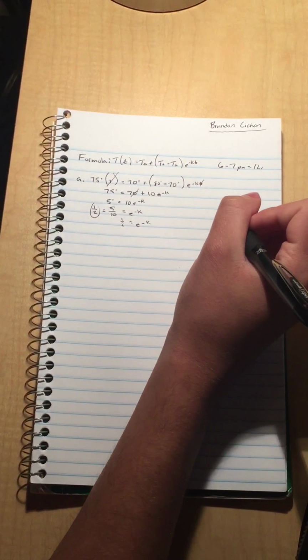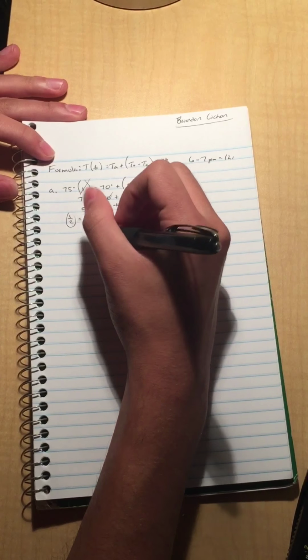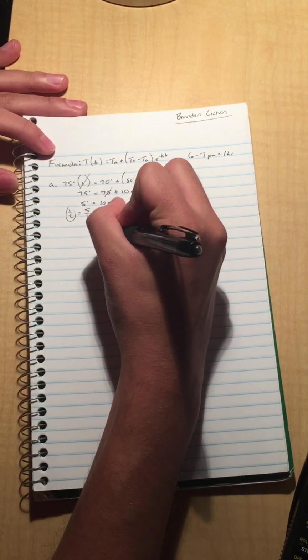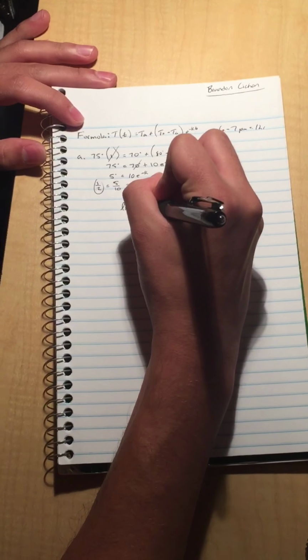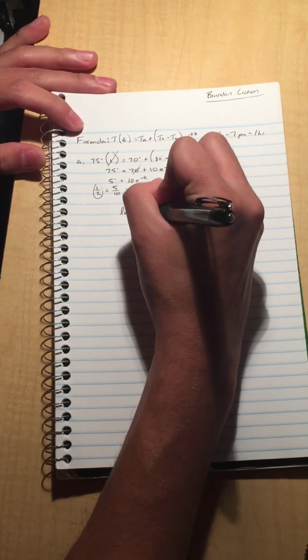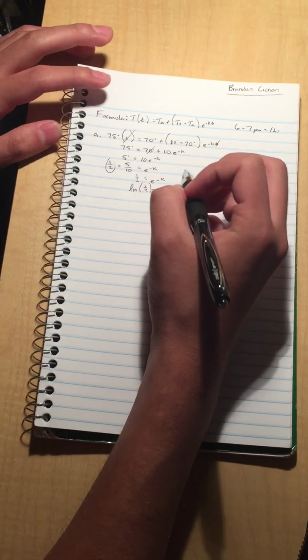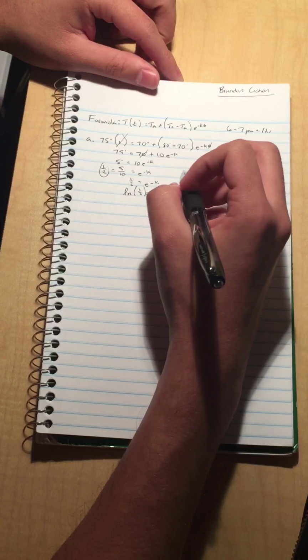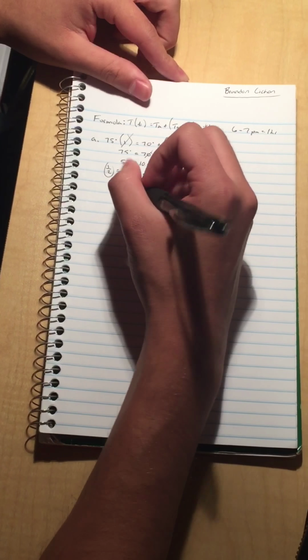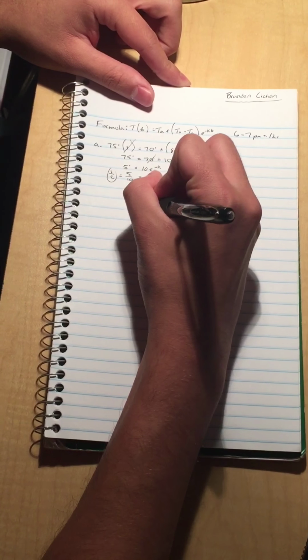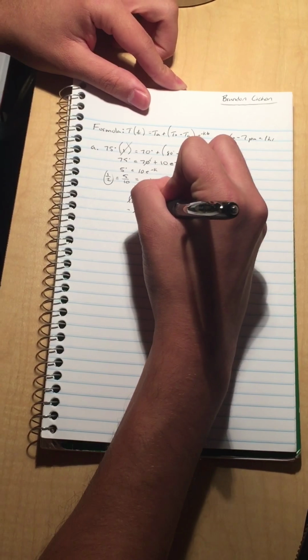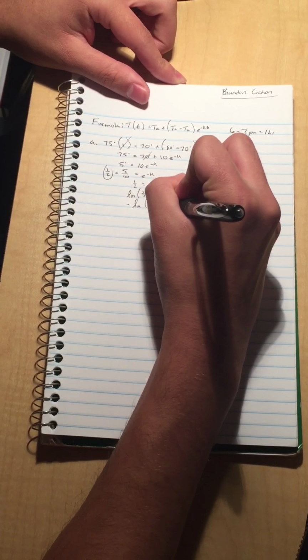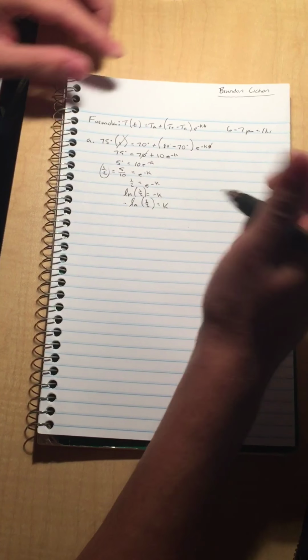Now we're going to turn it into logarithmic form. We rearrange this into ln of 1/2 equals negative k. Now the next step is to get rid of the negative 1 in front of the k, because there is an invisible negative 1, so we get negative ln of 1/2 equals k, positive k.